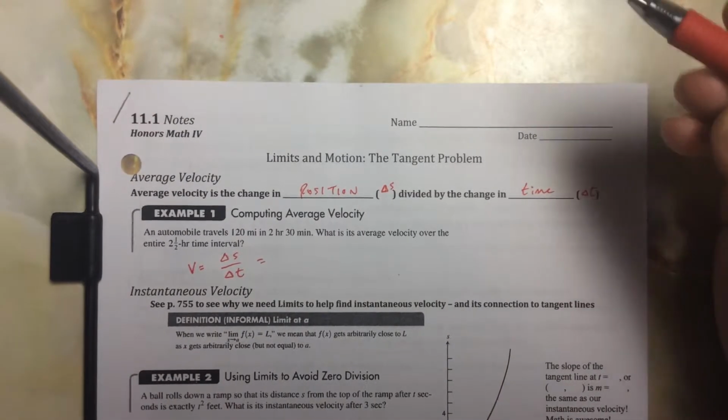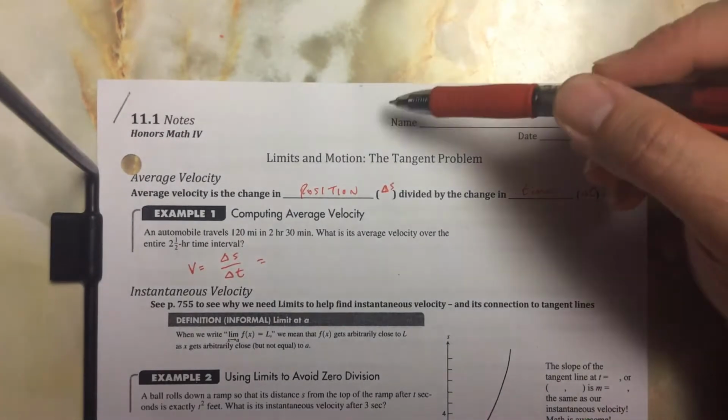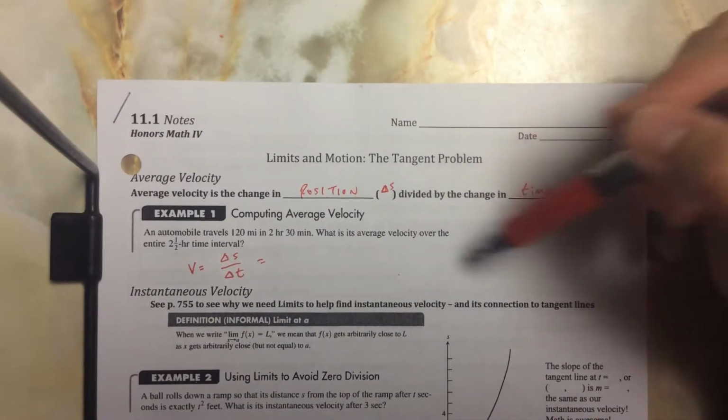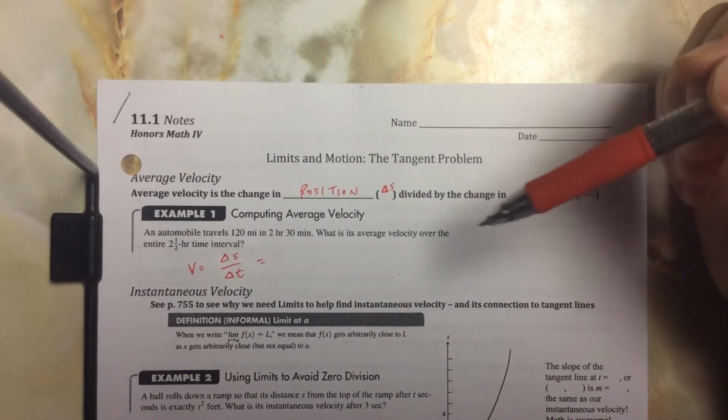Hey, Honors Math 4 kids, we are going to be going through a little bit of 11.1 here. We'll see how much we can get through in this first video before we need to pick up on a second video.